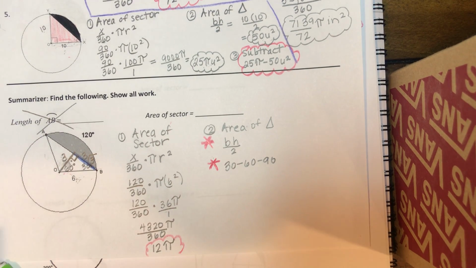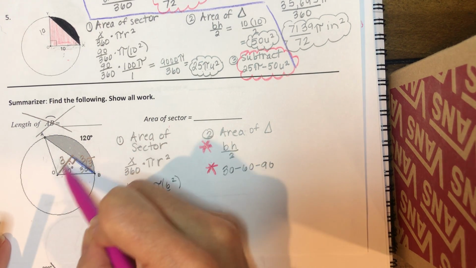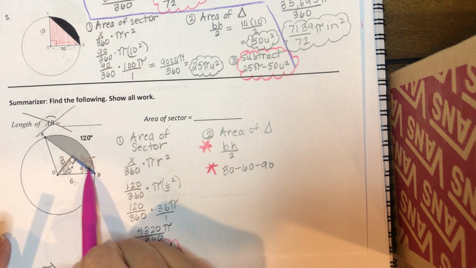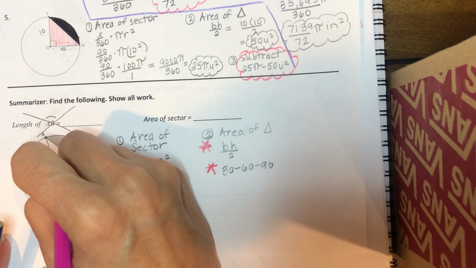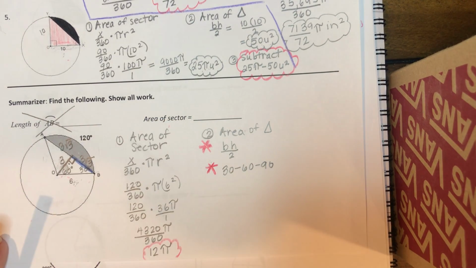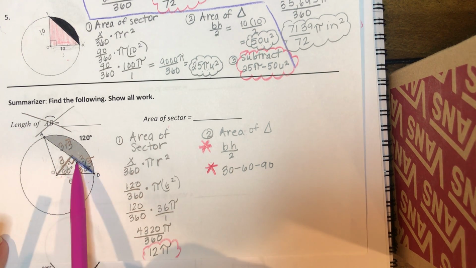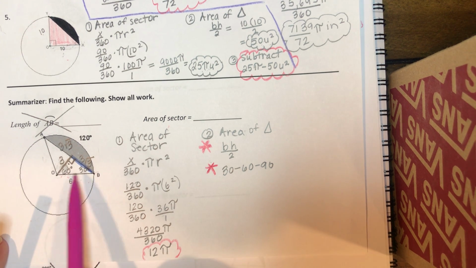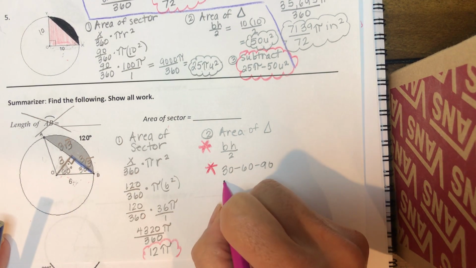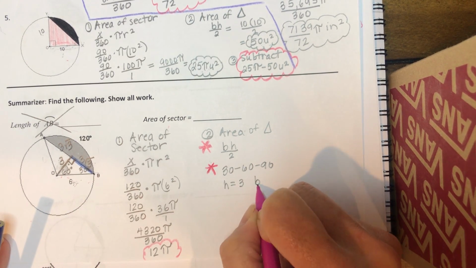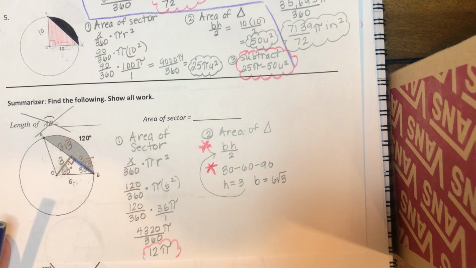All right, so the problem is we have to figure out the area of this whole triangle. So we know the height now. The height now is going to be 3. But we need to know the whole base. So if this is 3 root 3, this other piece will be 3 root 3, which means the whole base would be 6 root 3. It's just like saying 3x and 3x would give you 6x. But 3 root 3 plus 3 root 3 is 6 root 3. So we know that our height is going to be 3 and our base is going to be 6 root 3. Now we can plug that into our formula.